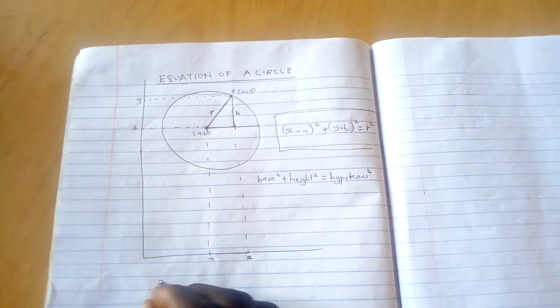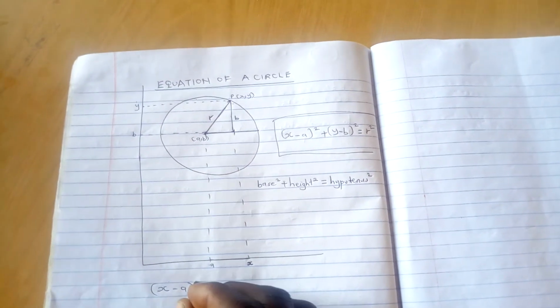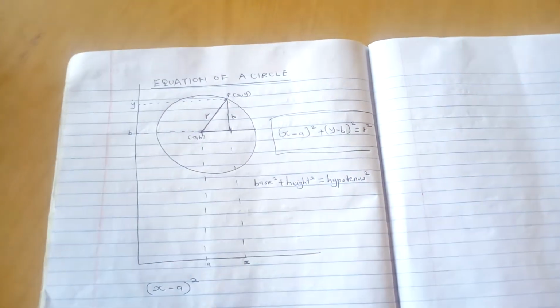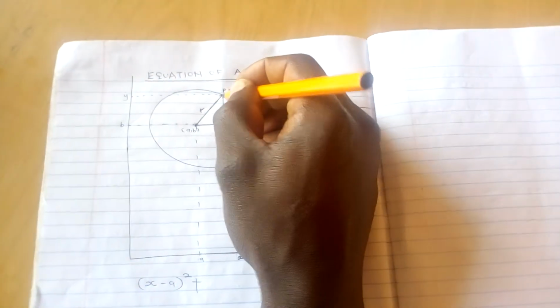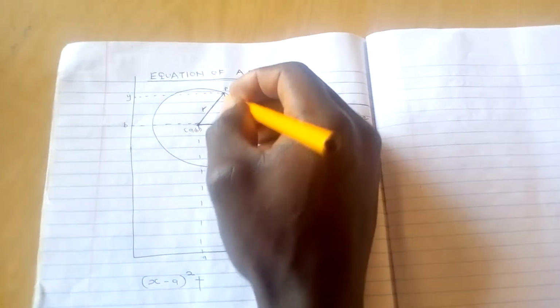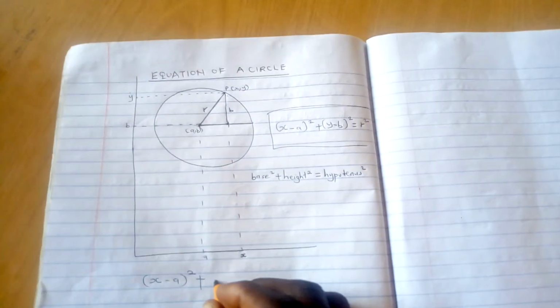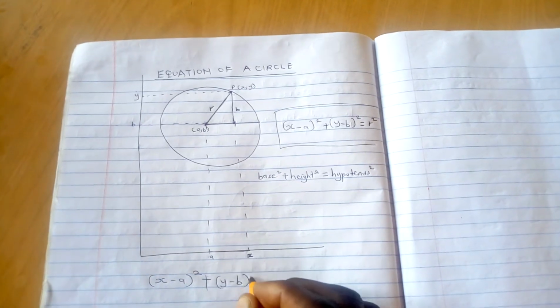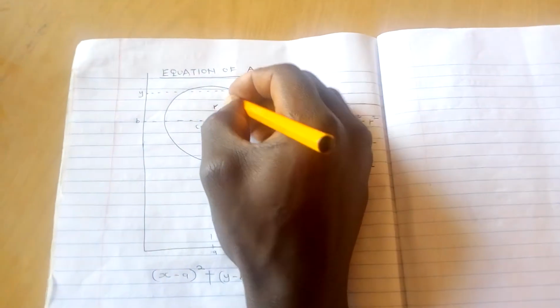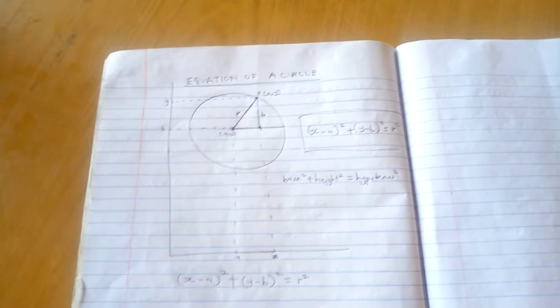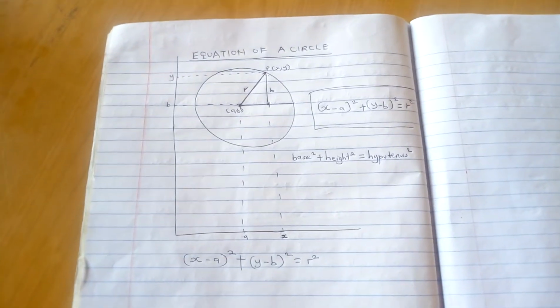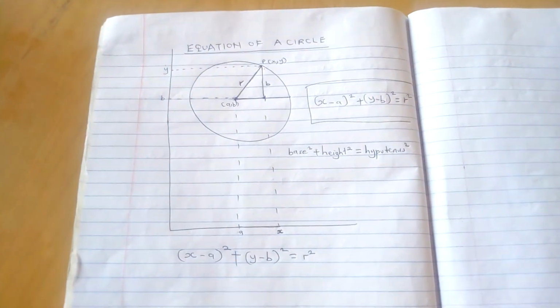So (x − a)², that is the base squared, plus the height from here to here, that is y minus b, squared, is equal to the radius squared, and that is how the formula for the equation of a circle comes about.